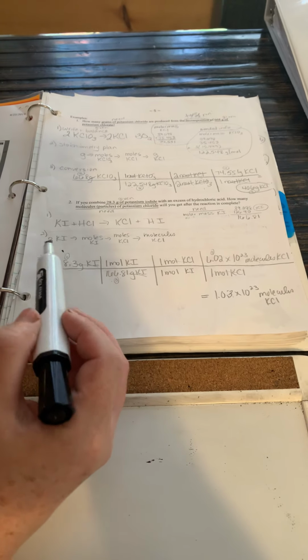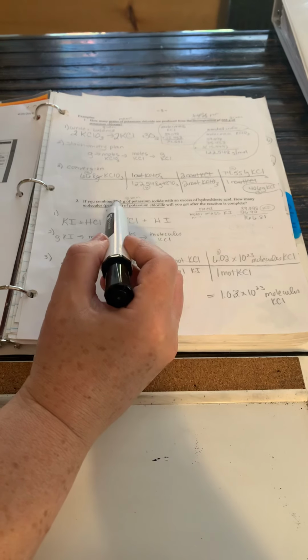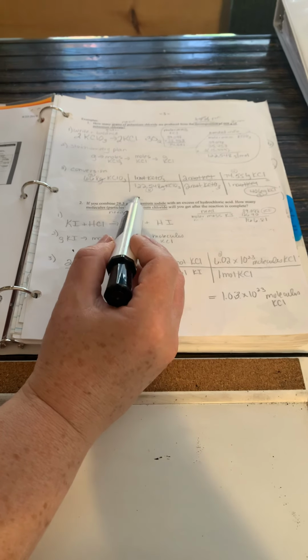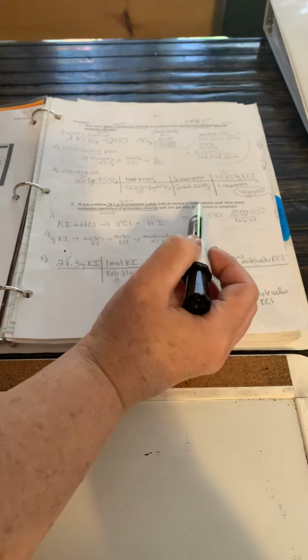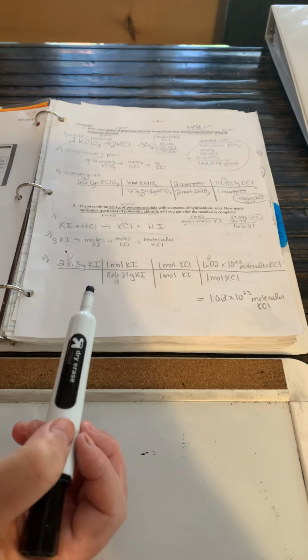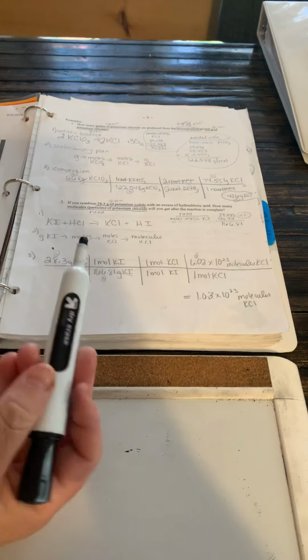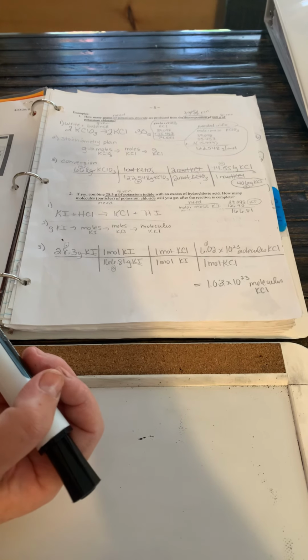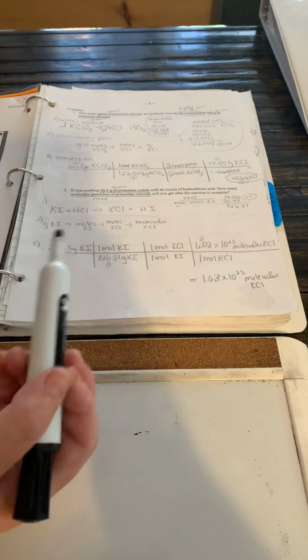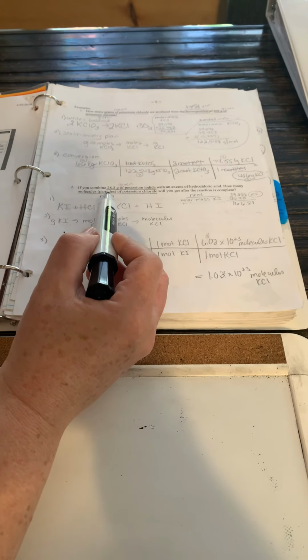Okay, so you're combining 28.3 grams of potassium iodide. So that's your given, okay? So I underlined it, said it was given. Excess of hydrochloric acid. That means you have as much hydrochloric acid as you could possibly want. How many molecules or particles of potassium chloride will you get? So potassium chloride is what we need.